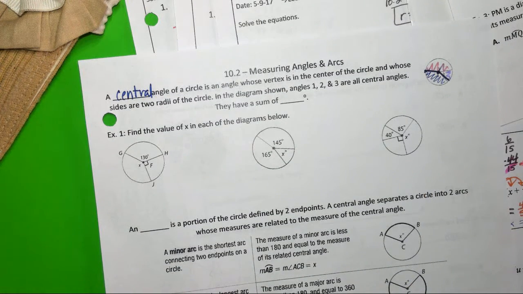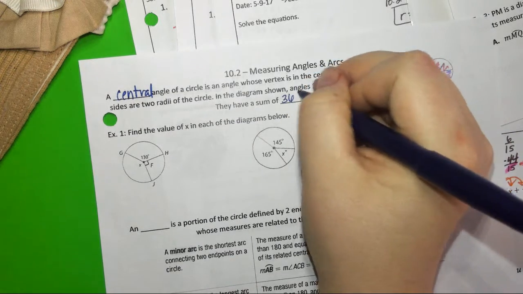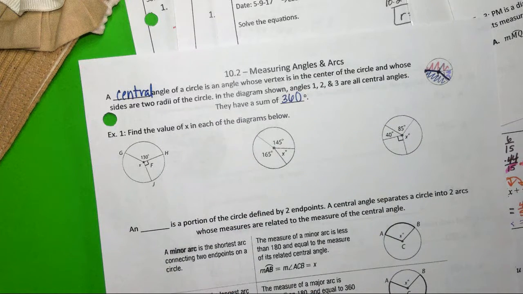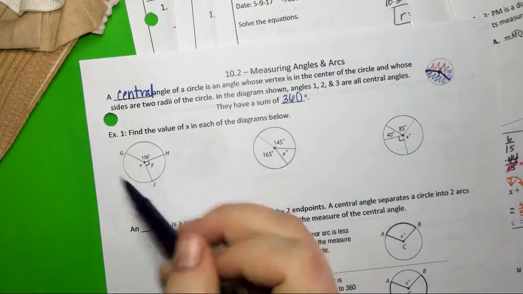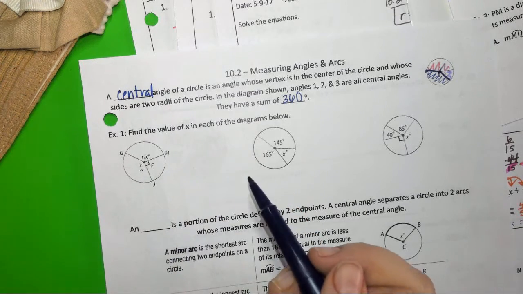And when we add them all together, what should their sum be? Yeah, because it's a circle. So the magic number today is 360. Okay, so, oh goodness. For our first example, we're really just going to figure out what's missing from 360. Like 360 minus the numbers given. So, what is the value of x?